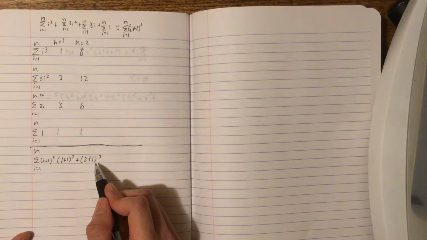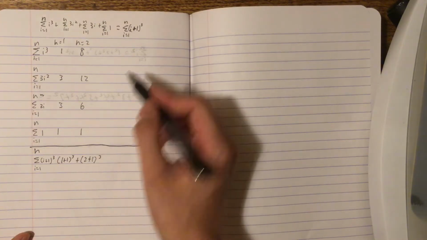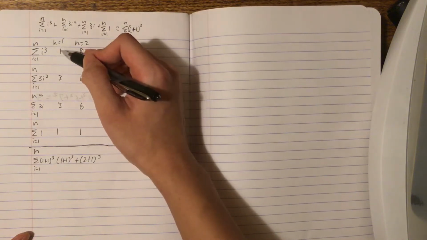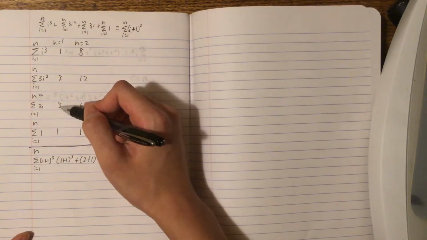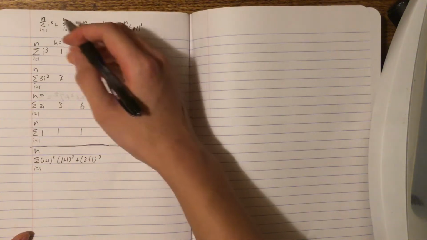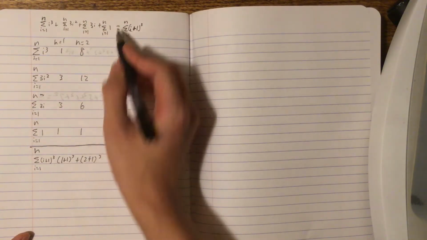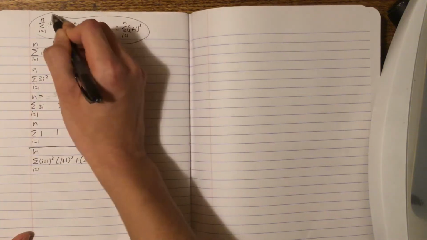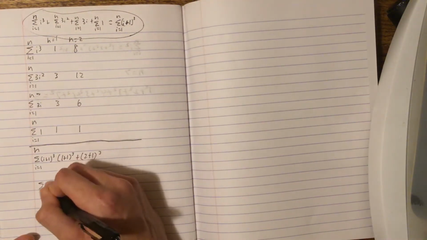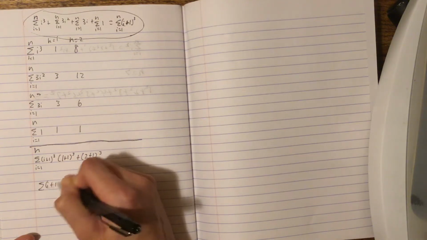8 plus 27, oh shoot, never mind, 35. Let me redo it. These 8 numbers also equal 35. So we know this to be true. Now what I want to find is, if that is so, what's this?